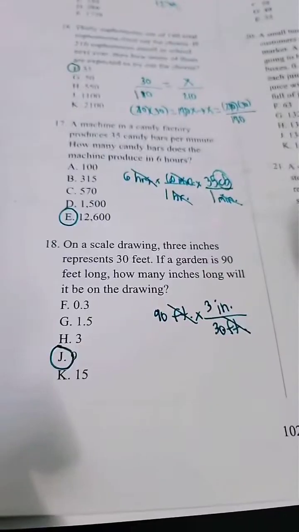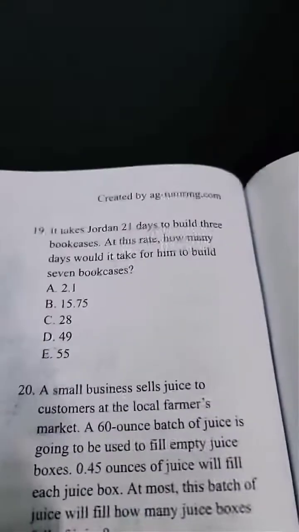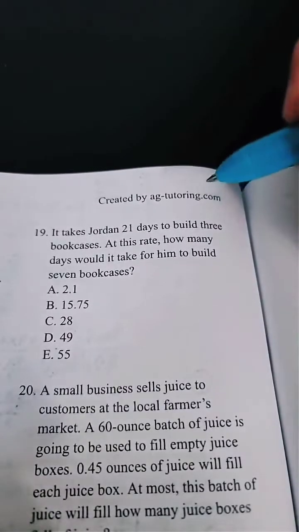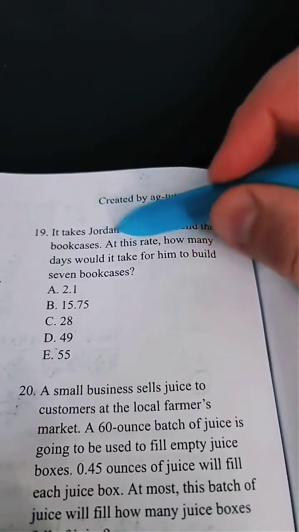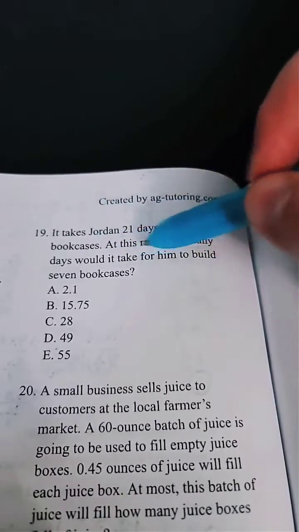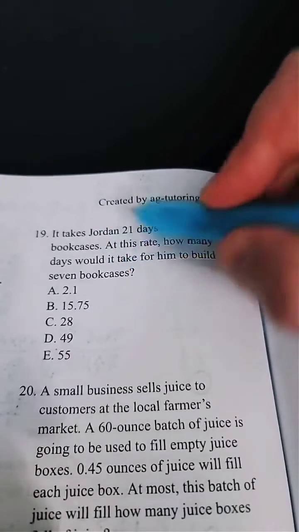This is for ACT, but this will help you on the SAT as well. So let's go to number 19. It says it takes Jordan 21 days to build 3 bookcases. At this rate, how many days would it take for him to build 7 bookcases?